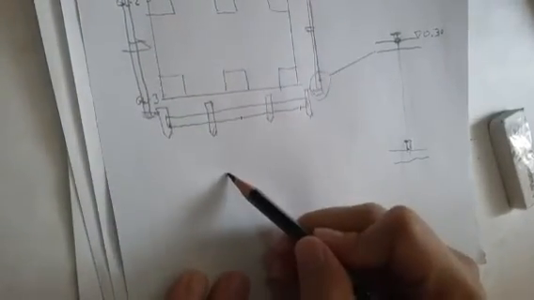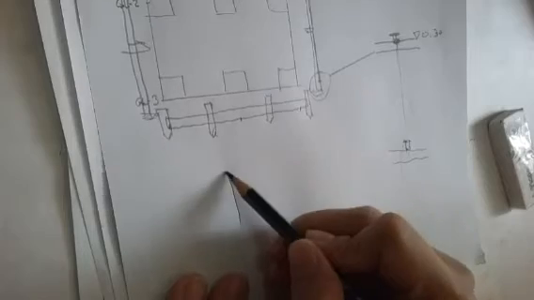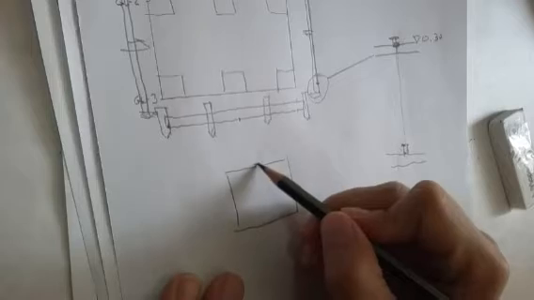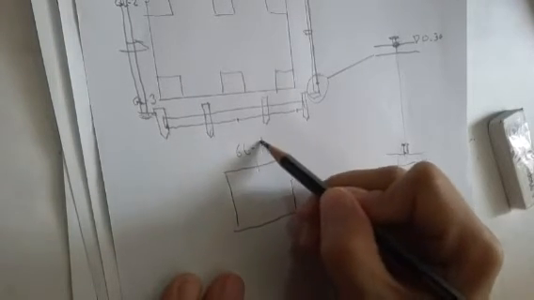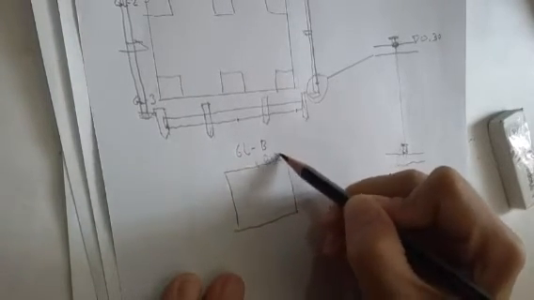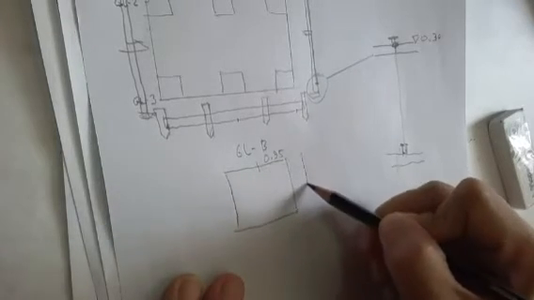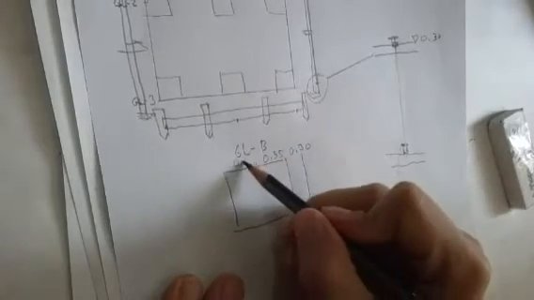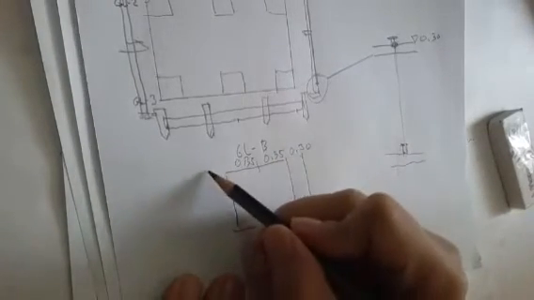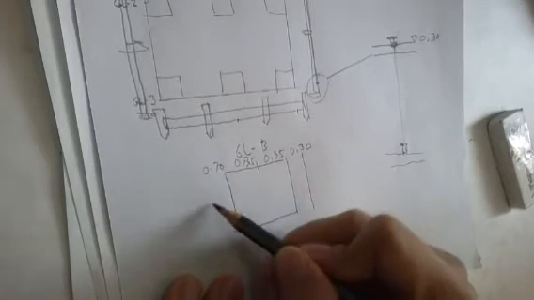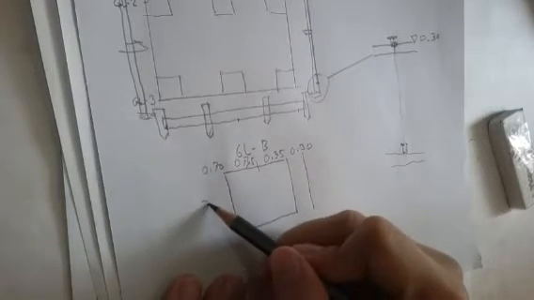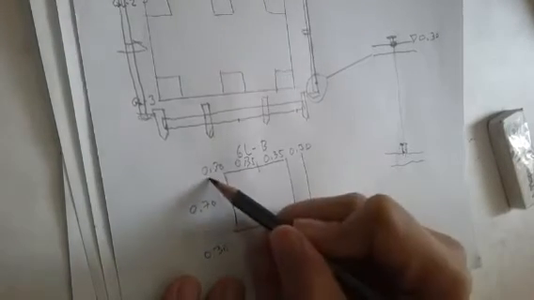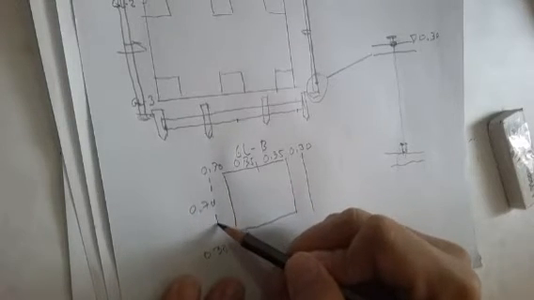Okay, we use this 0.35 from the grid line, 0.35 plus allowance 0.3, 0.35, 0.3, here 0.7, 0.3. So this is the excavation line.